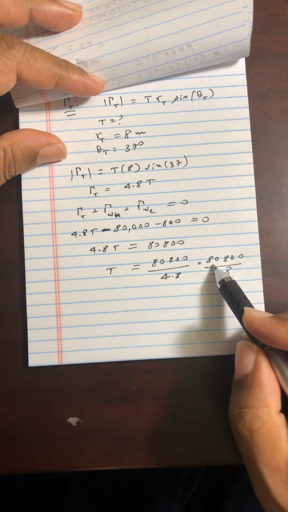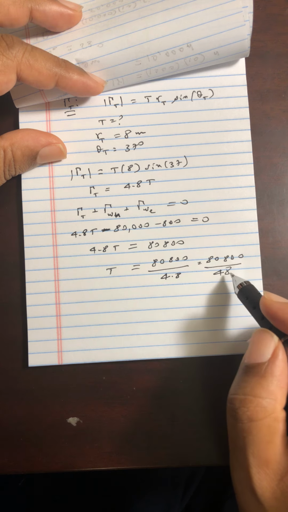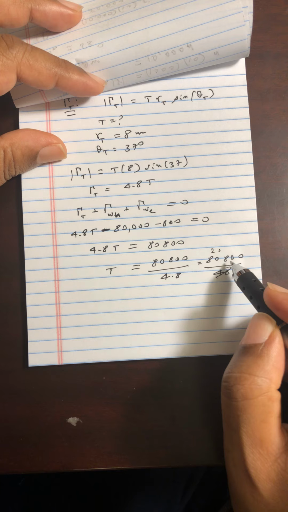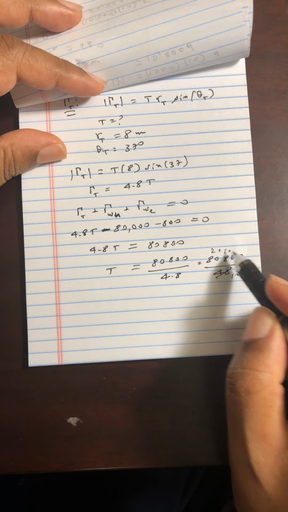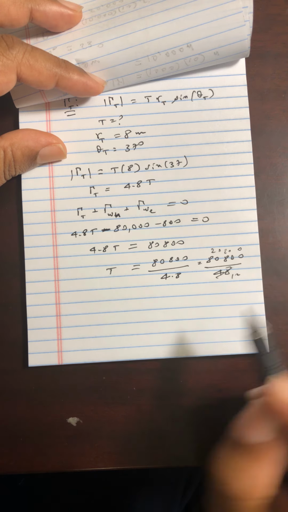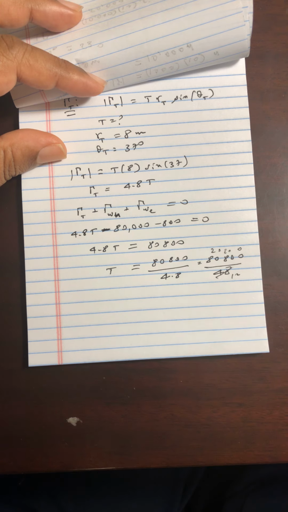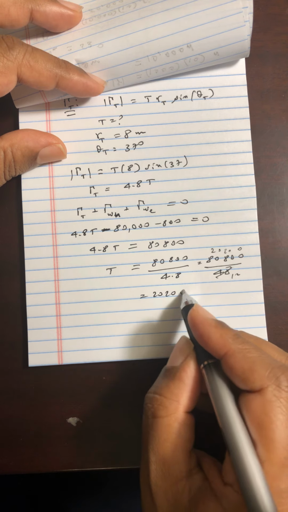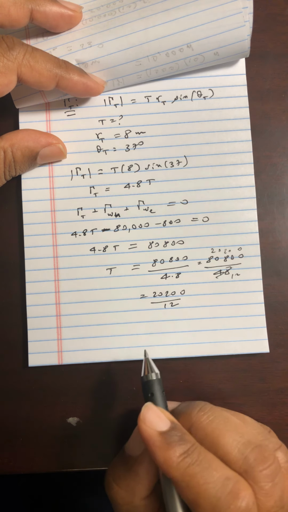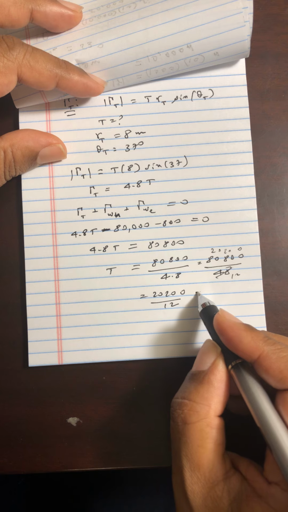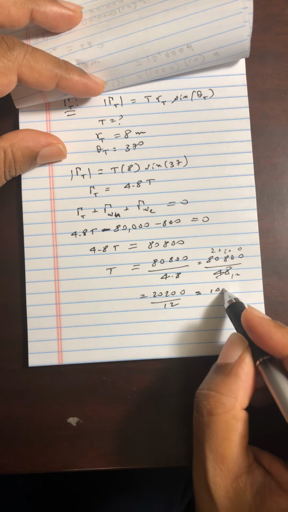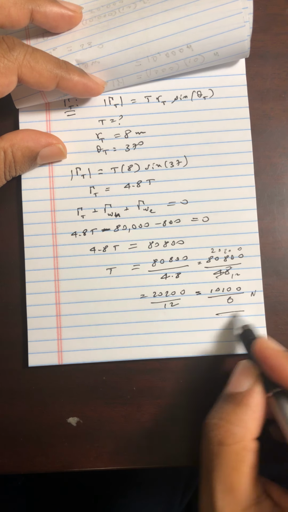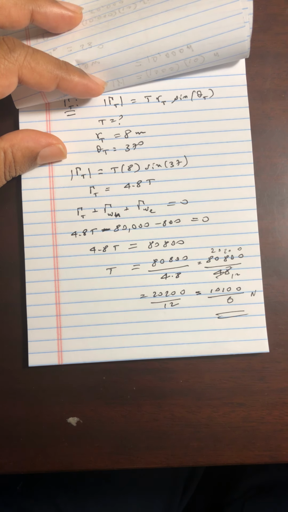Let's do it by 4. By 4 this would be 12, and this would be 20, 20, 0. So you've got 20, 20, 0 divided by 12. Again, you can divide by 2, so it's going to be 10, 10, 0 over 6. So this is the tension in the string.